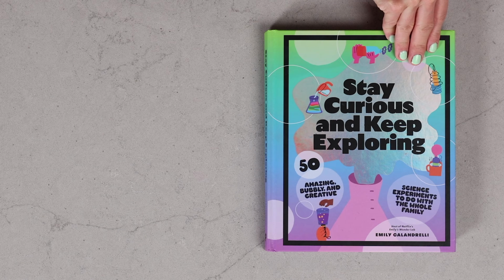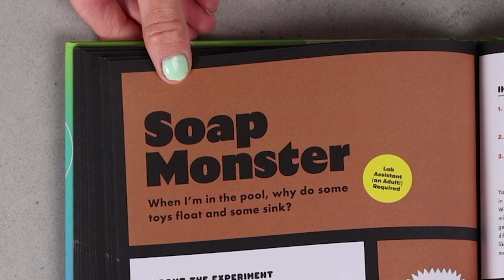Have you ever wondered, why do some pool toys sink while others float? Today we will learn about all of this and more with my soap monster experiment.